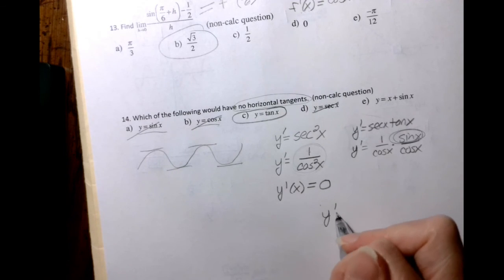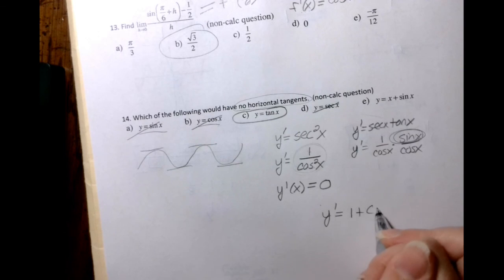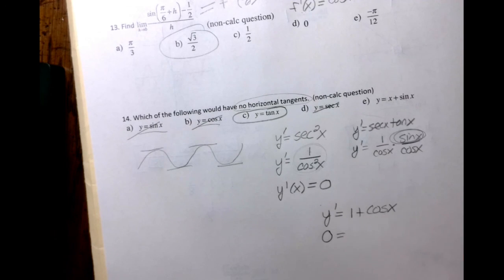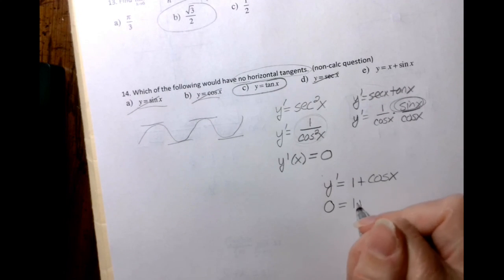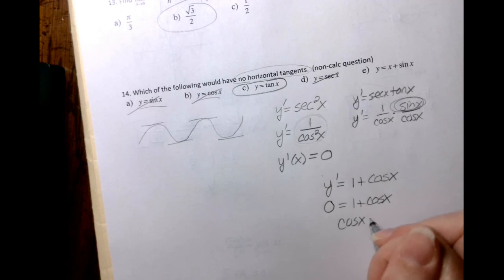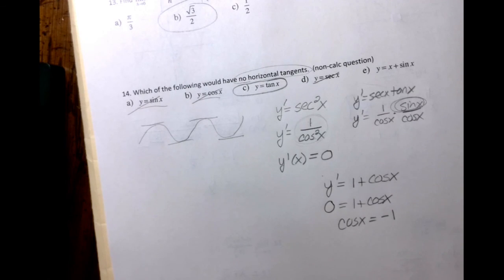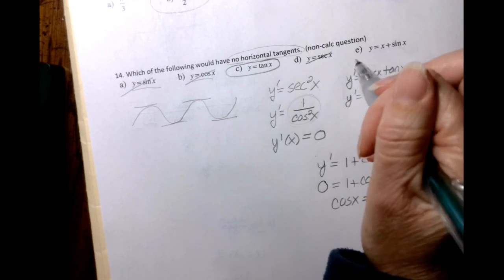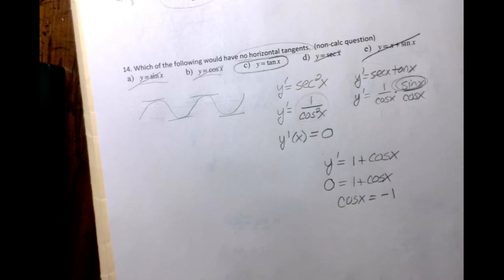E, y prime is equal to 1 plus cosine of x. Can the derivative equal 0? Because that's a horizontal tangent. And then I'm looking here. Well, this would mean, when is the cosine of x equal to a negative 1? And hopefully you're all shouting out, oh, it's at pi, it's at pi. Gone. And that's 3/5.